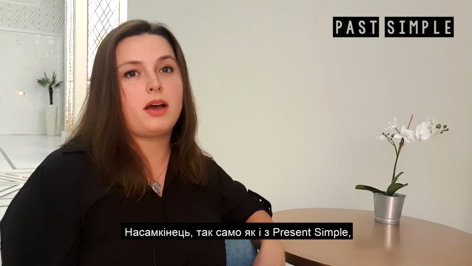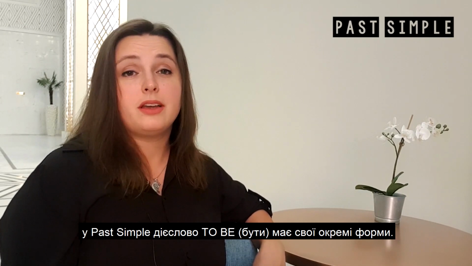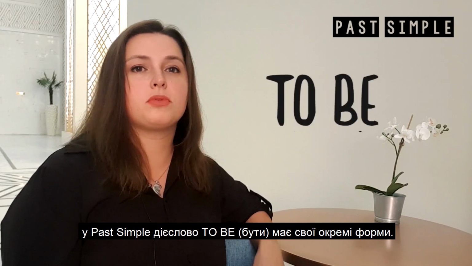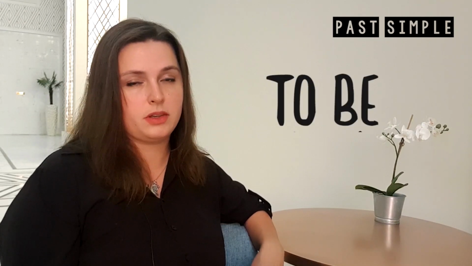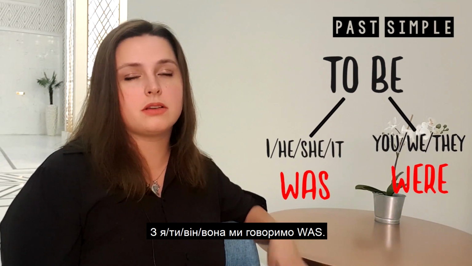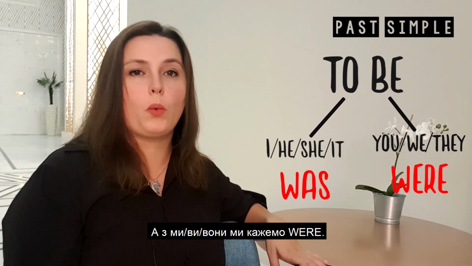Finally, the same as with present simple, in past simple, the verb to be has a separate set of forms. We say I, he, she, it was, and you, we, they were.